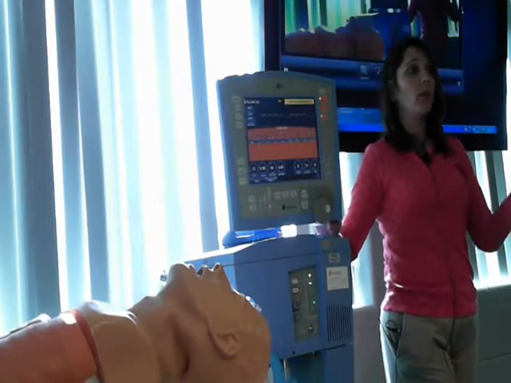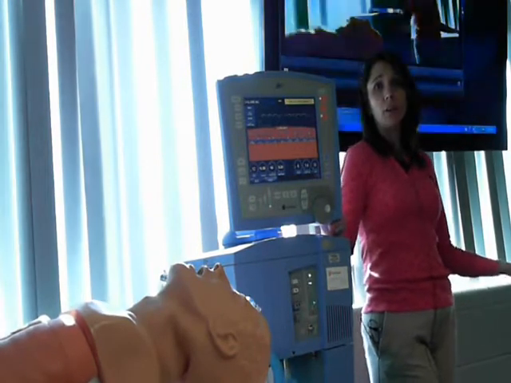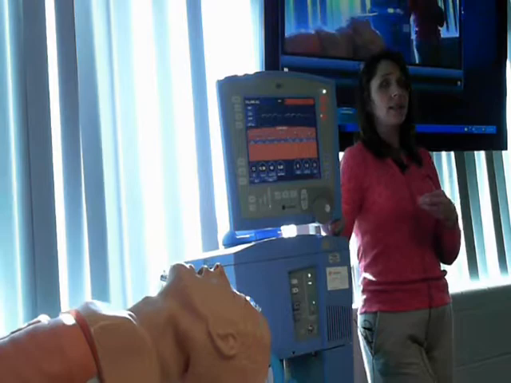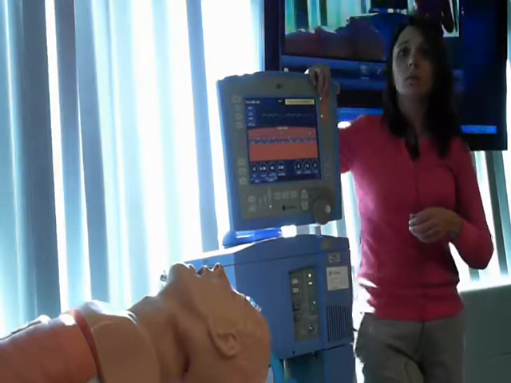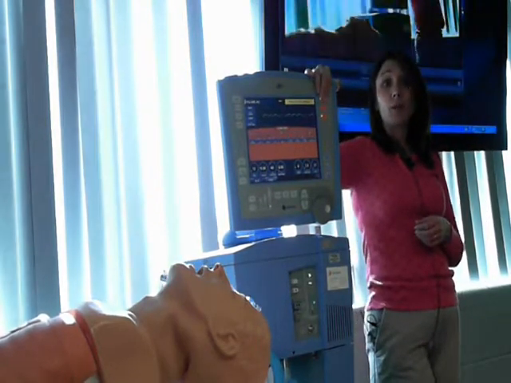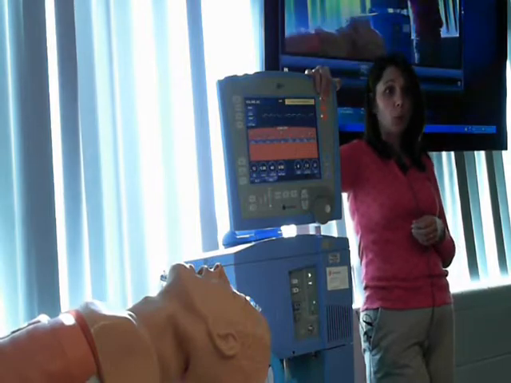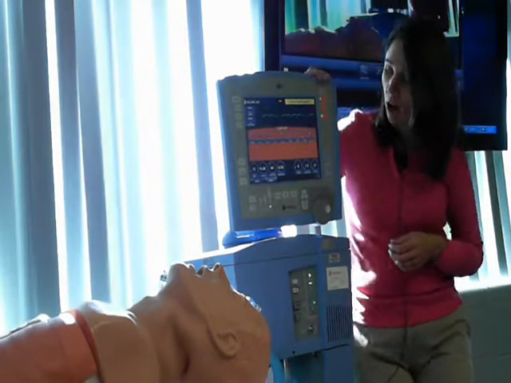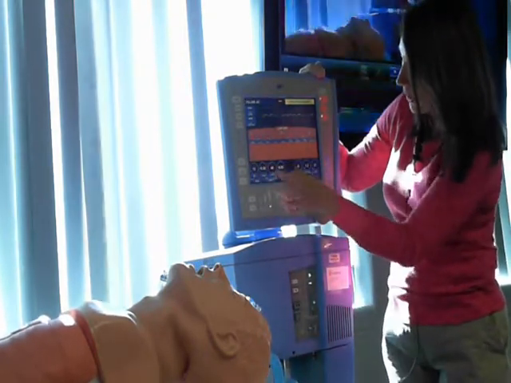Who can tell me why we can take the breath rate down on a ventilator when somebody's disease process is resolving? Because they're breathing on their own. They are breathing on their own, and we want them to have that work, okay? All right, so that's tidal volume, that's rate.